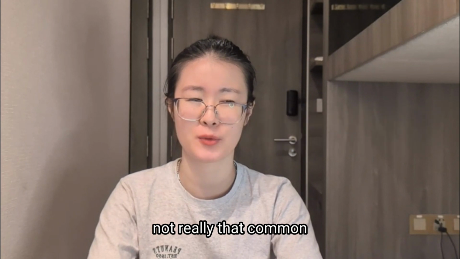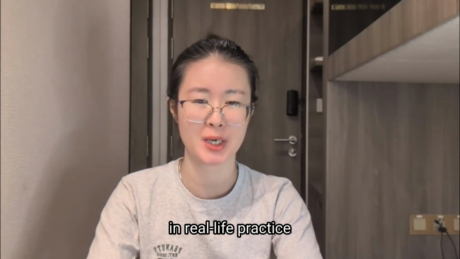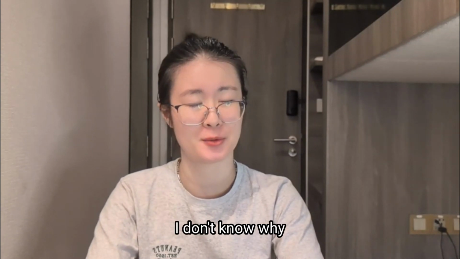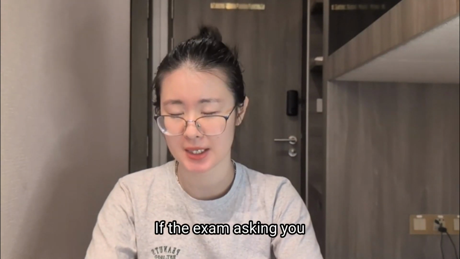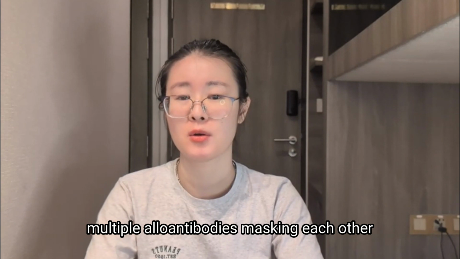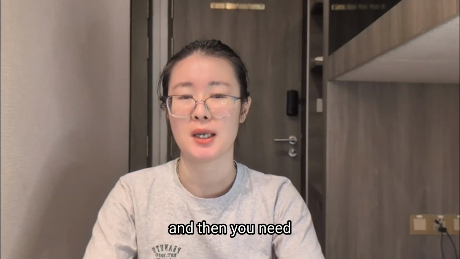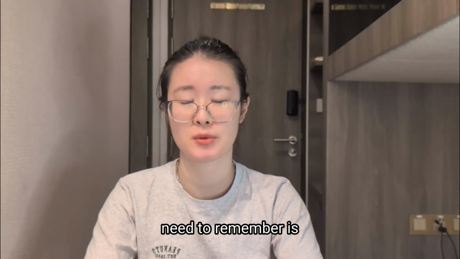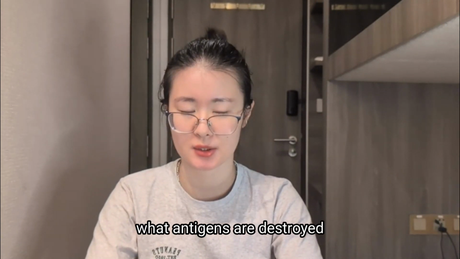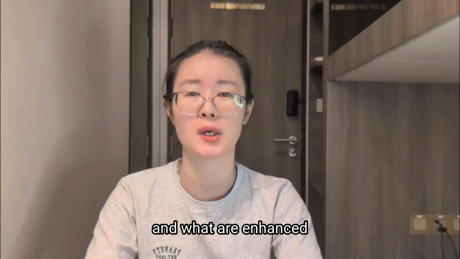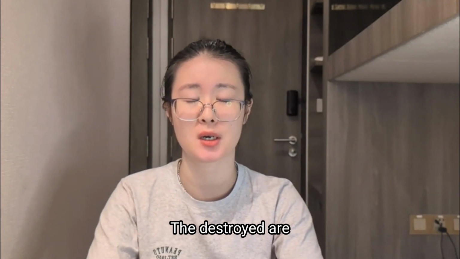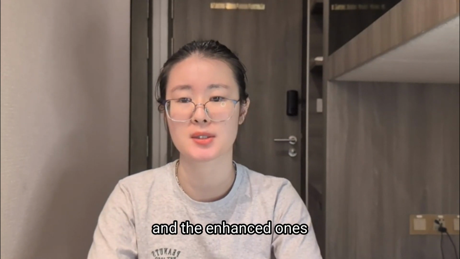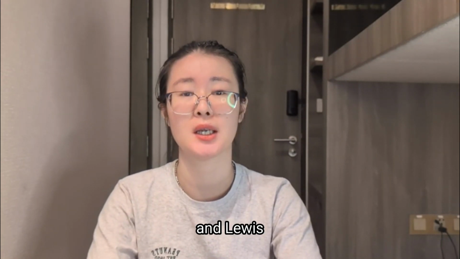Fifth scenario, the enzyme panel. This is not really that common in real life practice, but in your exam, they love it. I don't know why, don't ask about that part. If the exam is asking you about multiple alloantibodies masking each other, and then you need to treat them with the enzyme panel, the key things you need to remember are what antigens are destroyed by the enzyme and what are enhanced. The destroyed are MNS and Duffy, and the enhanced ones are Rh, Kidd, and Lewis.